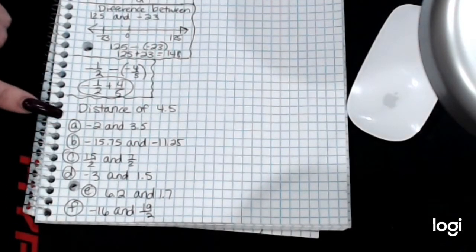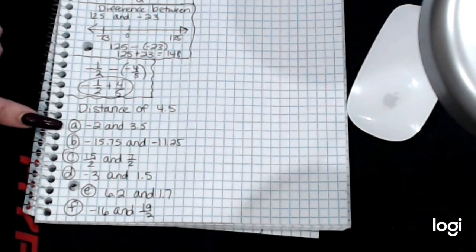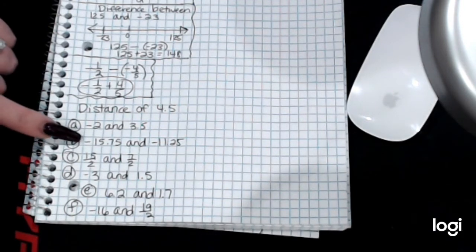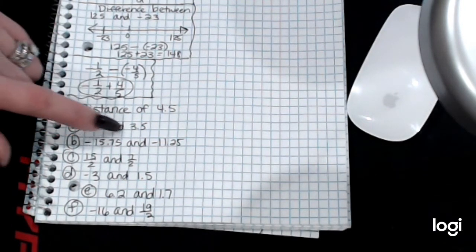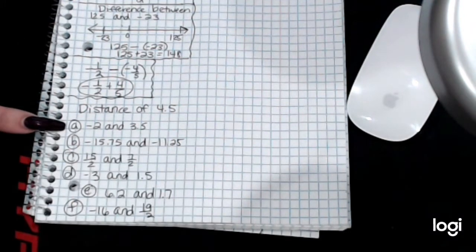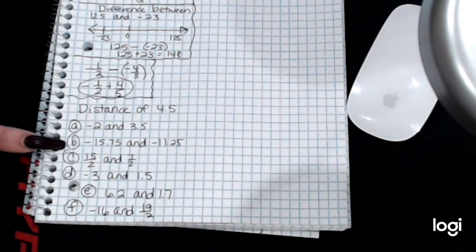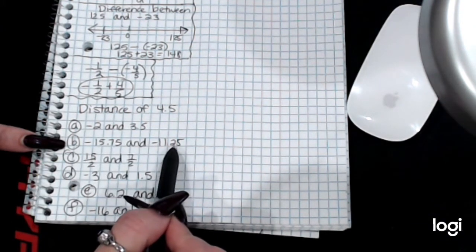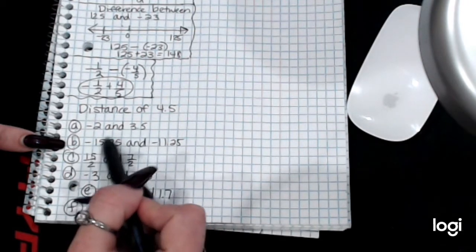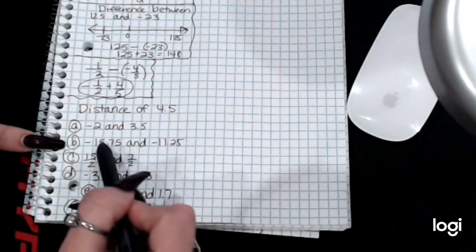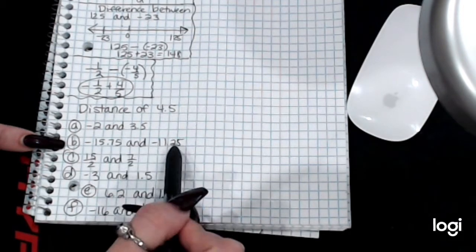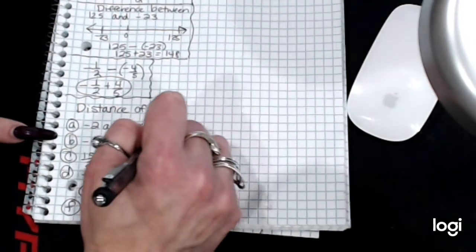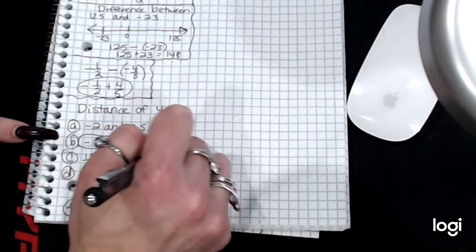So again, we want to pick the ones that have a distance of 4.5 units. If we're on a number line and we start at -2, we're going to 3.5. We have to get 2 units to 0 plus 3.5. That one's out. That's 5.5. We want 4.5. Negative 15.75 and negative 11.25. So they're still on the negative side. So we're just going from here to here. And when we subtract, it does give us 4.5. So this one would be a possible choice.